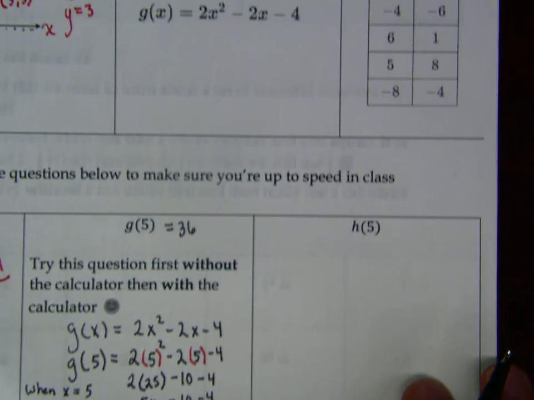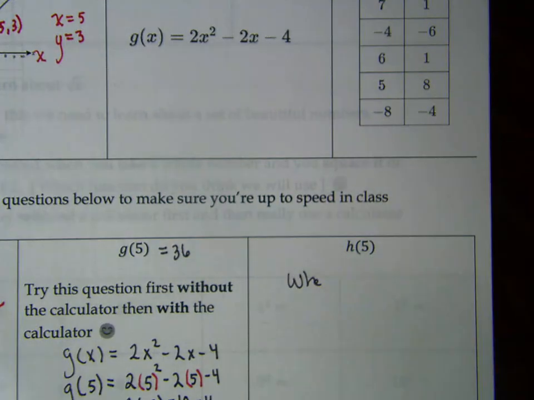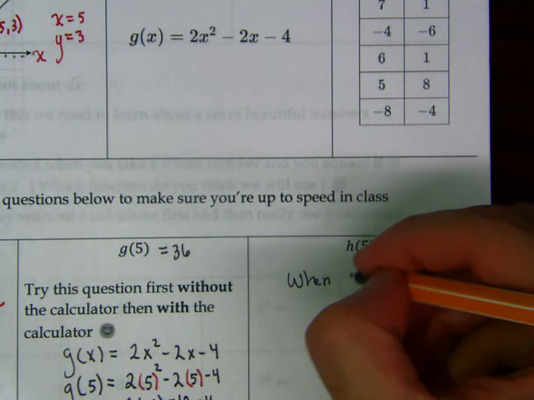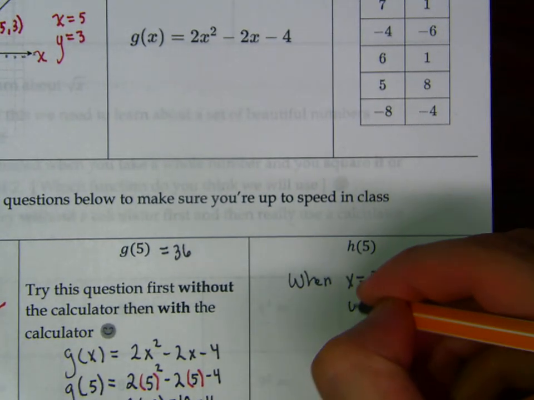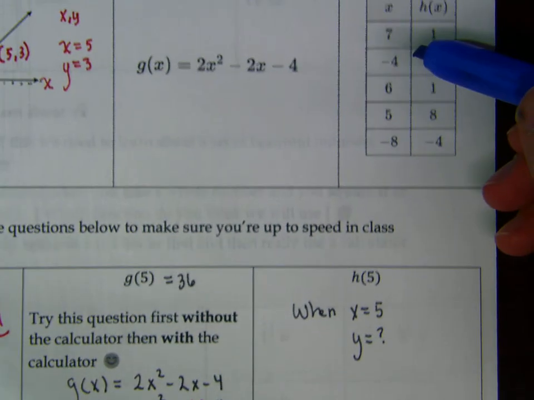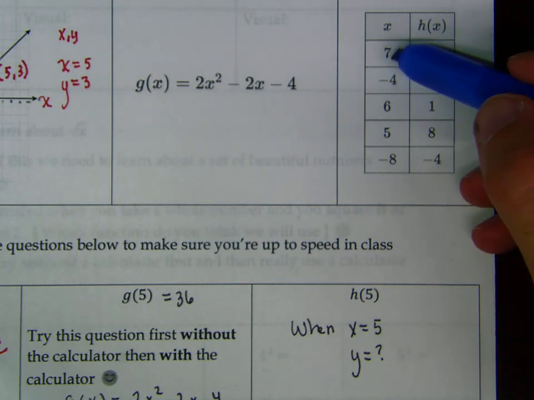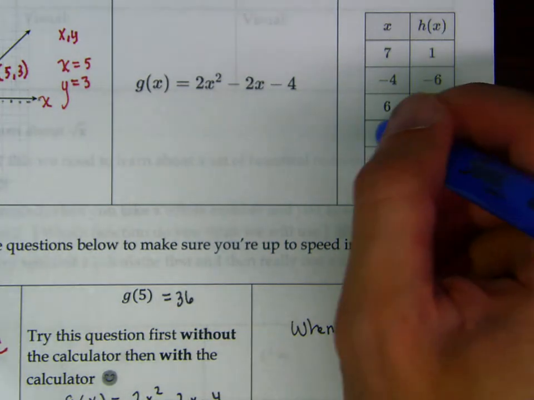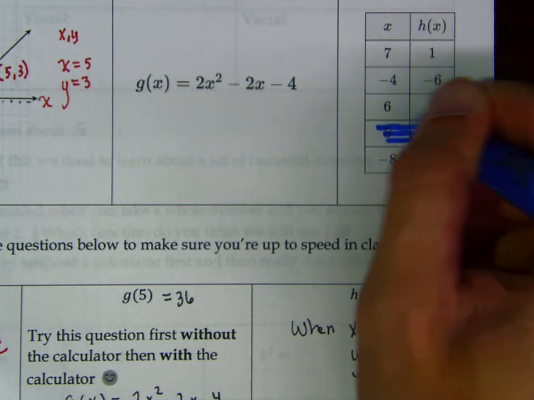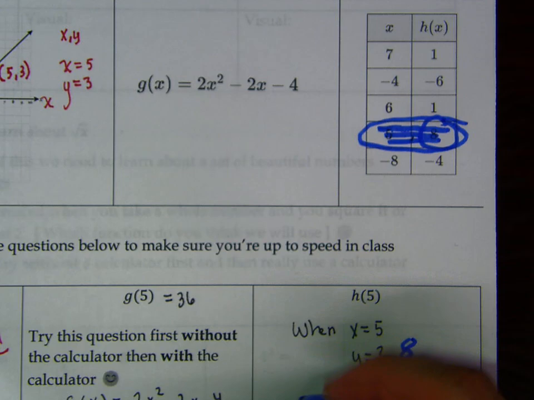What must you do? If it says h of 5, when x equals 5, y equals what? Right? So what am I doing? I'm just looking at this table over here. You see how this is my x and this is my y? Well, this is 5, right? So it's just this y value here. It's 8. So you say h of 5 equals 8.